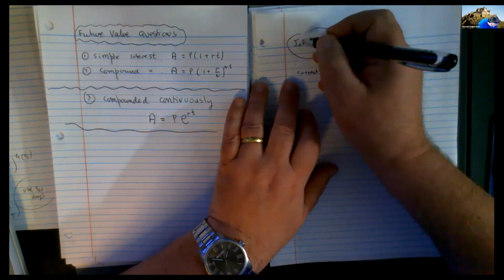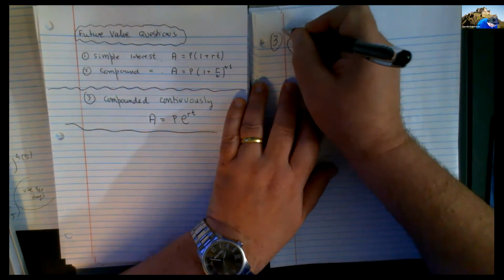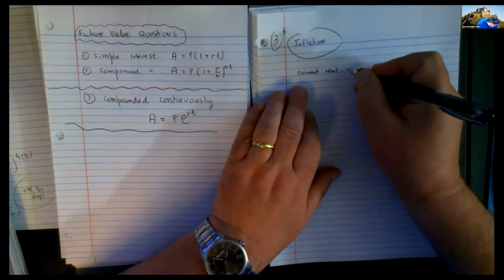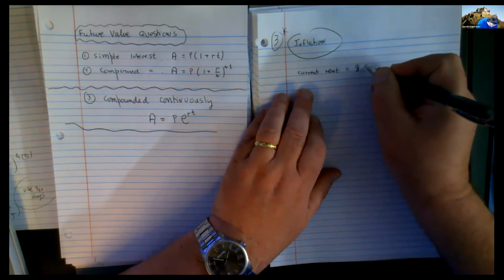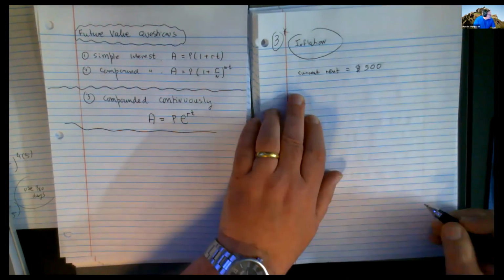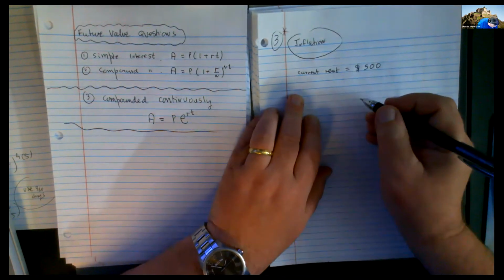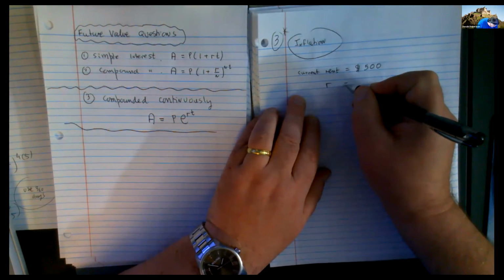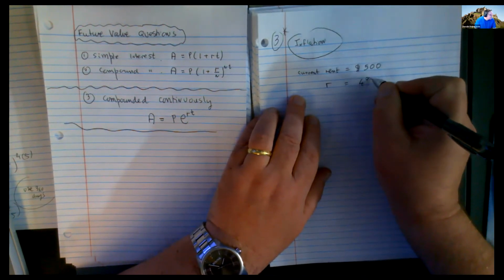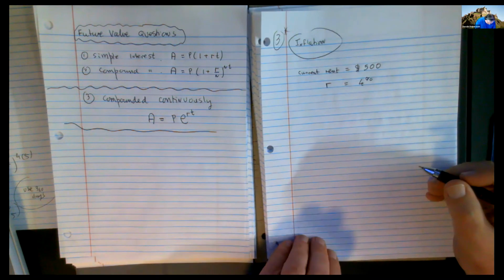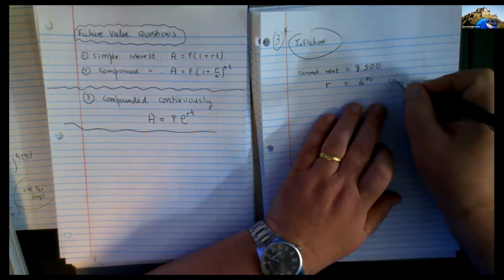Say the quote, this is an example of question 3. So let's say the current rent is $500, very cheap rent. And the interest rate is 4%. And it's compounded continuously.